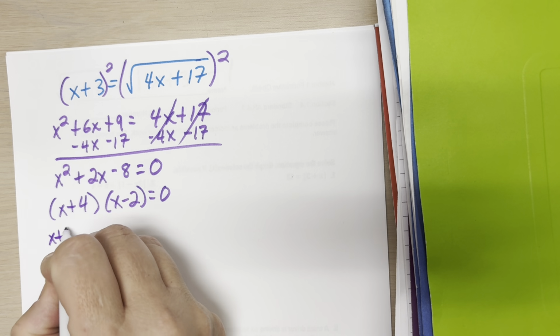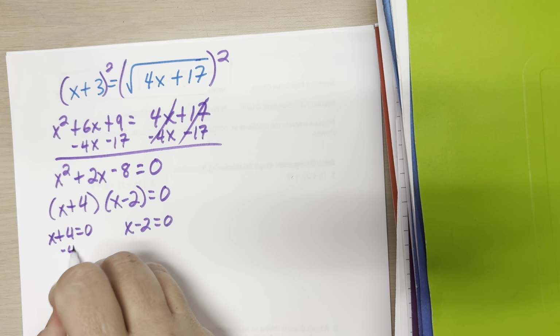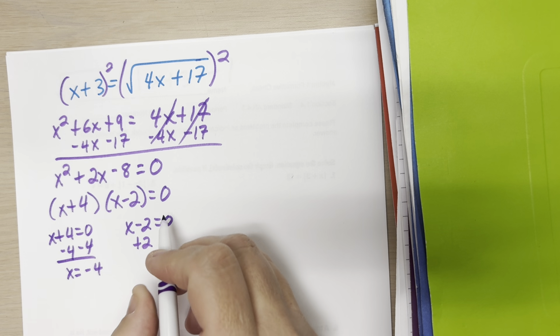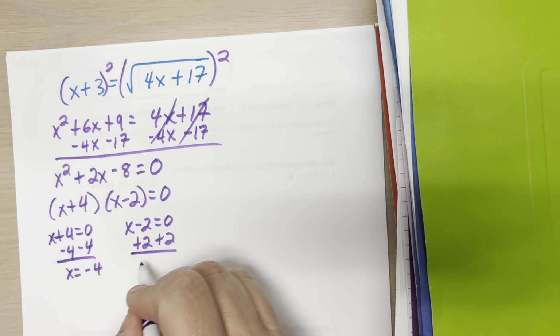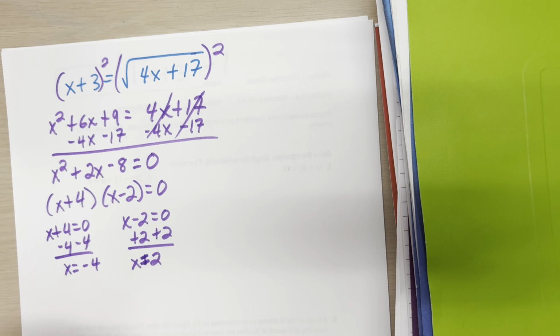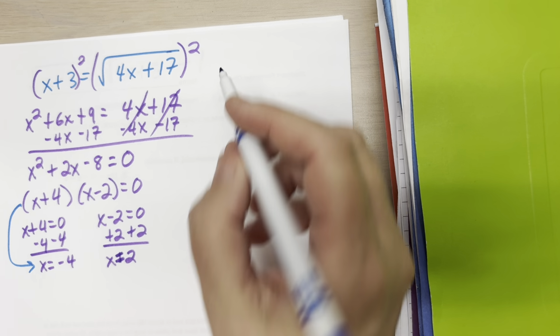We know from the zero product property to set each of these to 0 and solve. The hope is that when you're in Algebra 2, you should be able to do that part in your head. If you still need to write it, equals 2, that's fine, but it's always kind of nice if you can go right to it. It saves you a little bit of time.